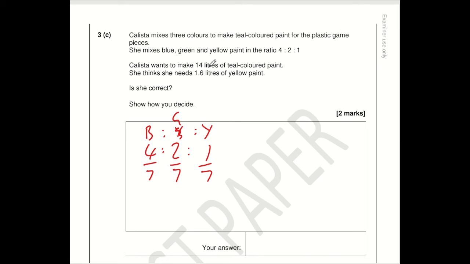So if Callista is making 14 litres of teal coloured paint, now 1/7 of that needs to be yellow. So what is 1/7 of 14? Well, the answer to that question is, what is 14 divided by 7? 14 divided by 7 is 2. So she needs 2 litres of yellow. She thinks she needs 1.6 litres of yellow, so she's not correct. And so the answer is no, she needs 2 litres.